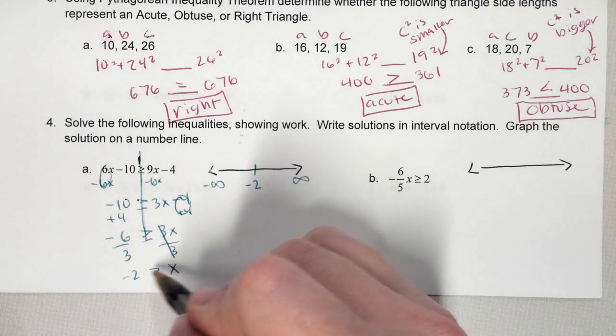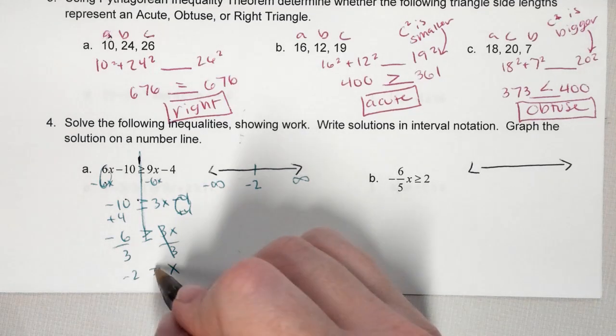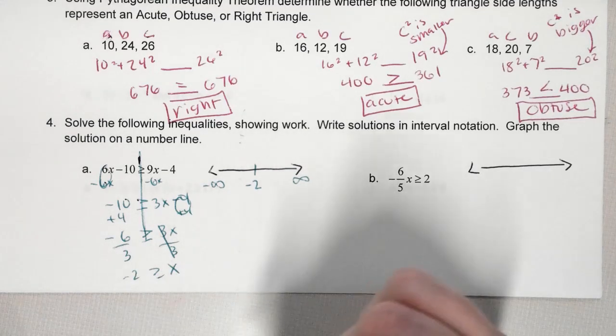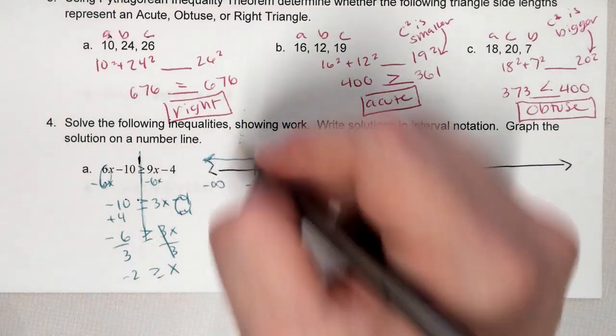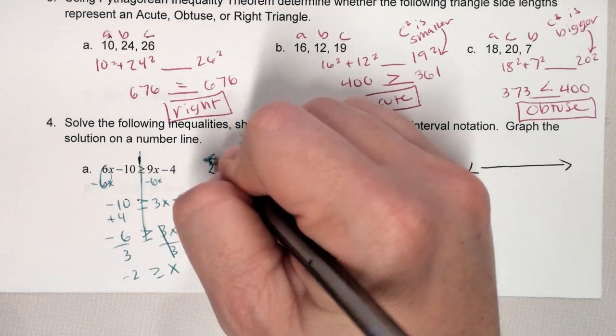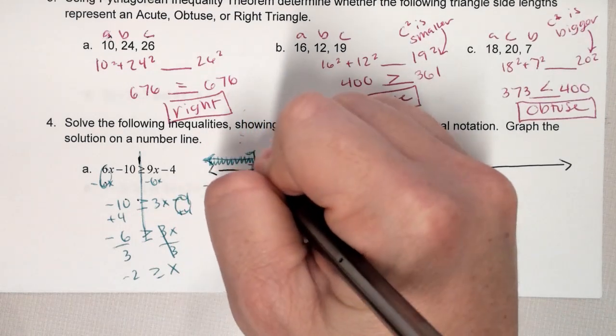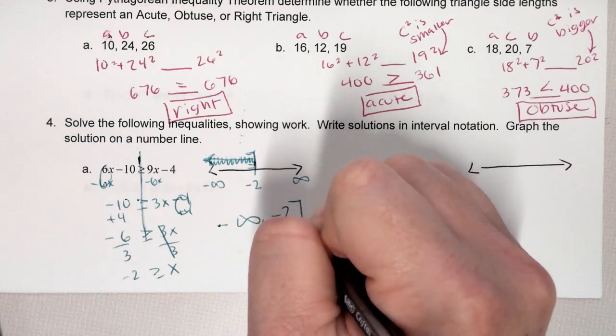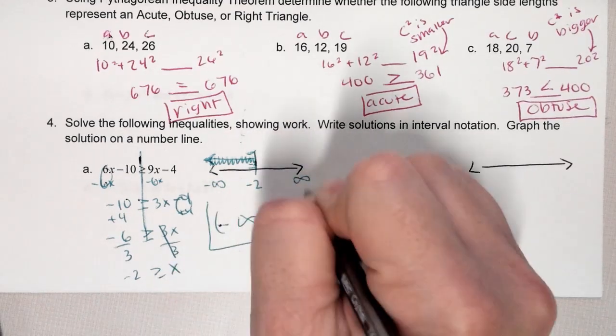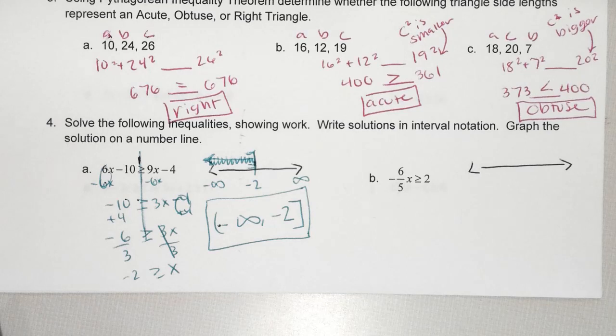So I know that x is less because I'm reading this backwards. It's eating the negative 2, so negative 2 is bigger, therefore x is smaller. So less goes to the left, and it's equal to, so it gets a square bracket, so everything to the left is my solution. So it goes negative infinity to negative 2 with a square bracket. There's my answer.